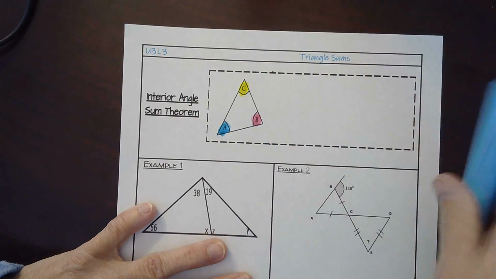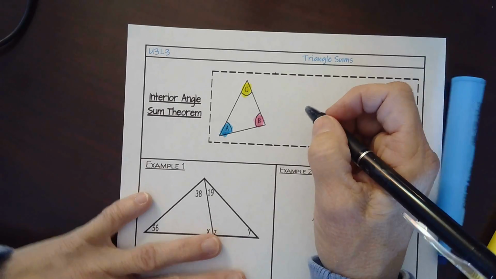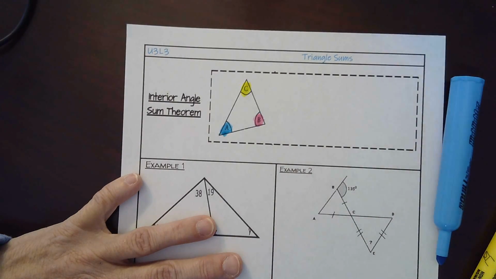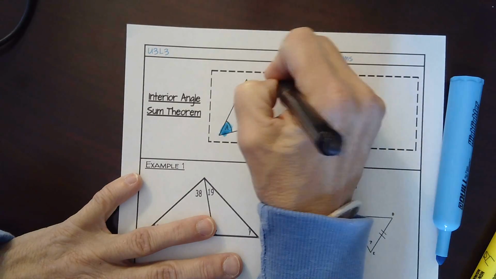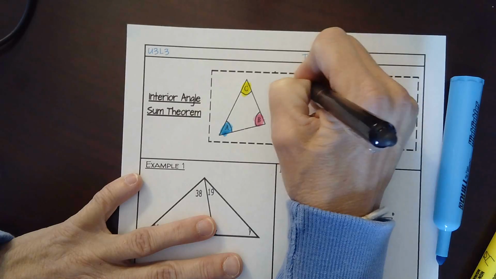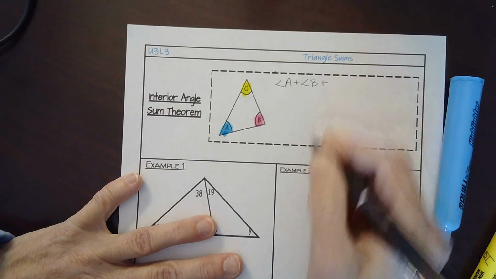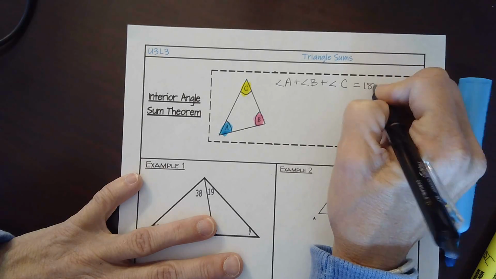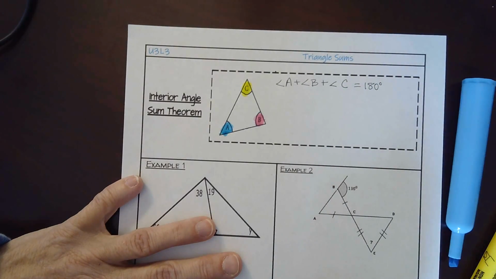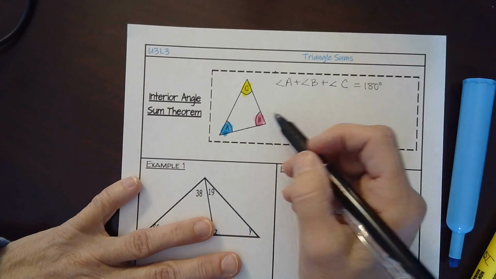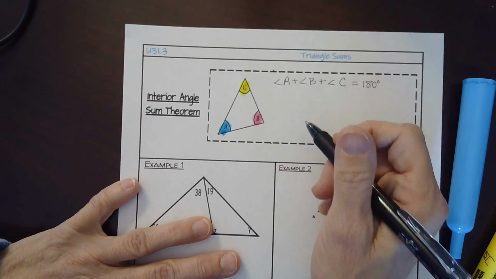Okay, but the sum of the angle measures will always add to equal 180. So angle A plus angle B plus angle C will always equal 180 degrees. And that's true for all triangles.